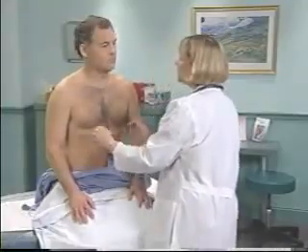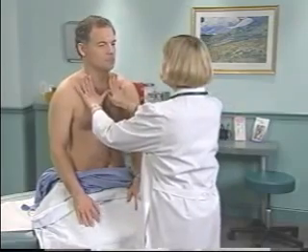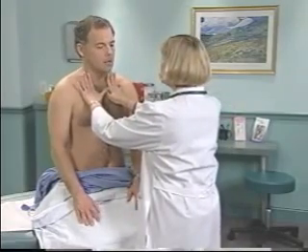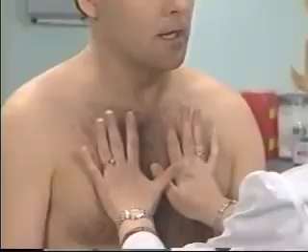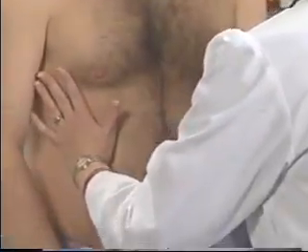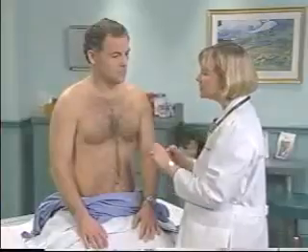Now assess for tactile fremitus as the patient repeats the phrase 99. Move from the lung apices down to a point below the nipples, comparing sides. Vibrations should feel equal but stronger in the upper chest than the lower chest.